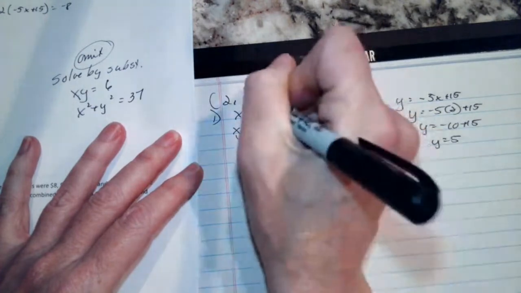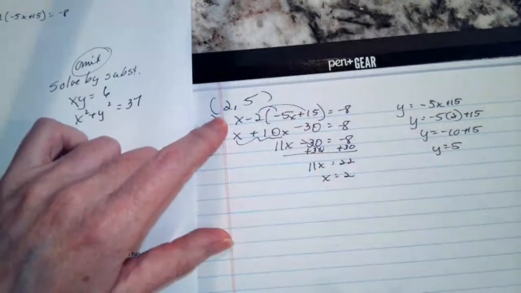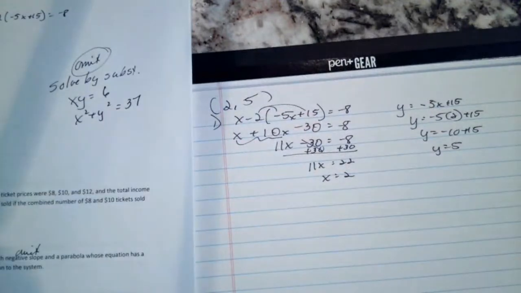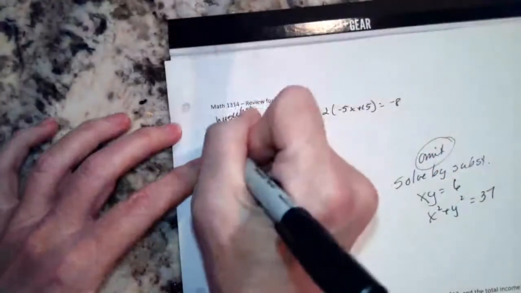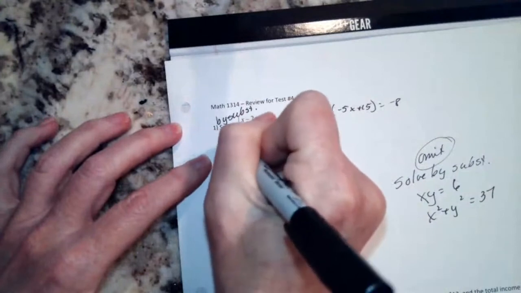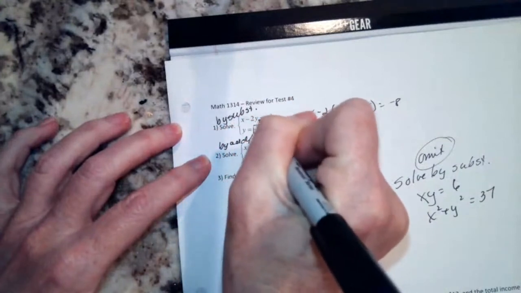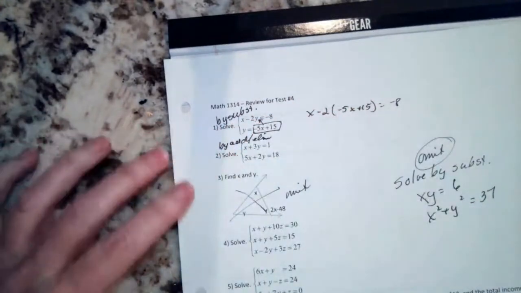So y equals 5. So (2, 5) is the answer. All of these are multiple choice, so you don't have to worry about, what if I forget the parentheses? You won't forget the parentheses. Okay, number 2, we'll say solve by addition or by addition elimination, that kind of thing.